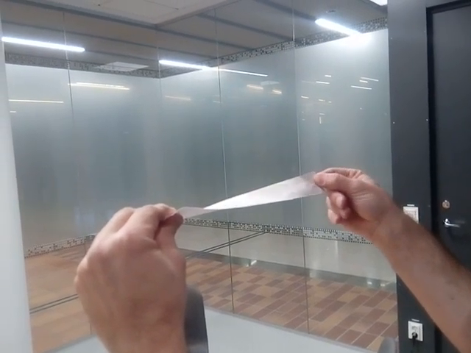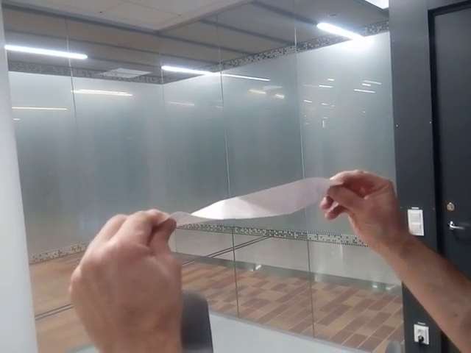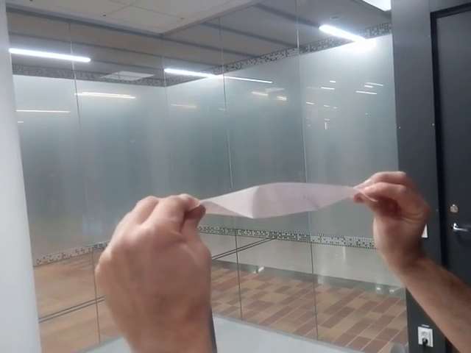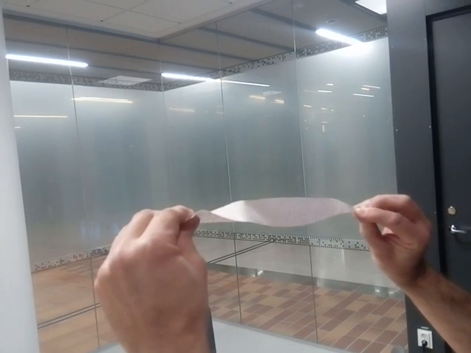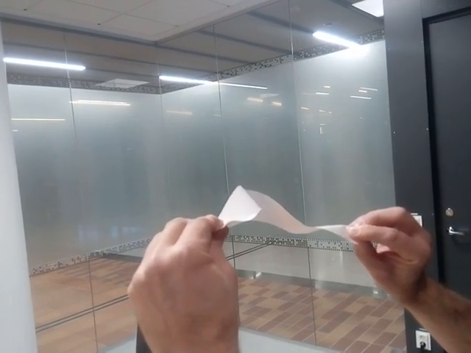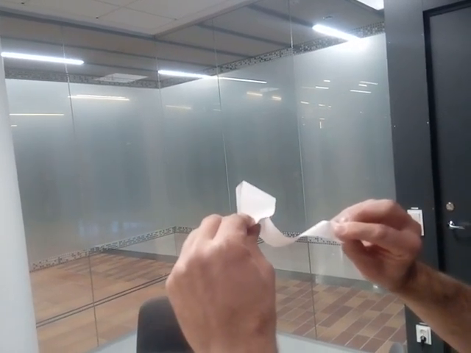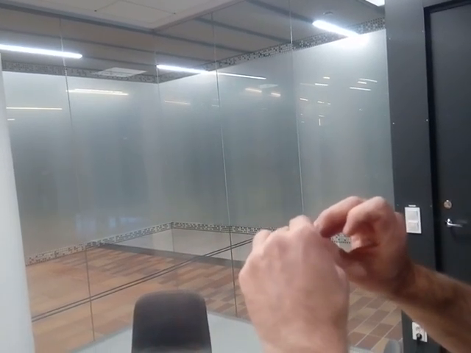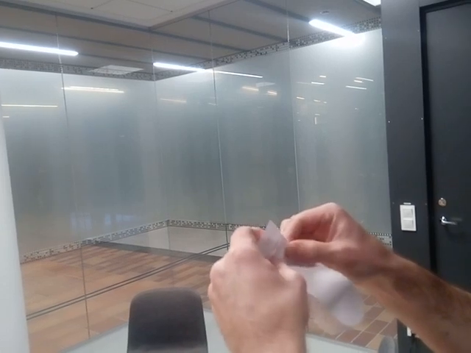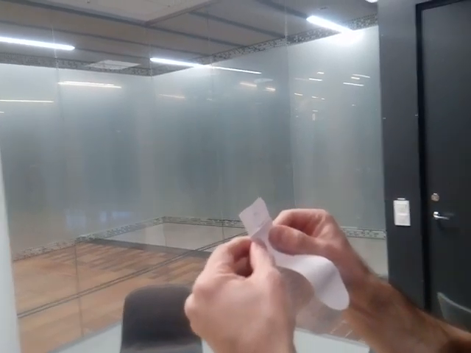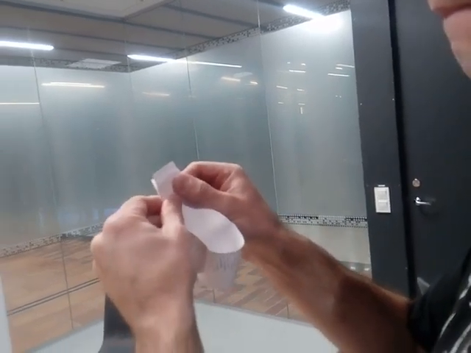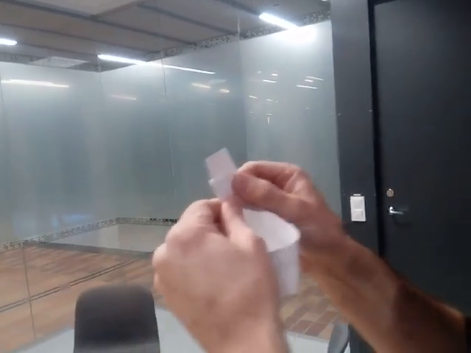So first up, like this. Half a twist. And then this goes, and do the overlap. Remember like this.